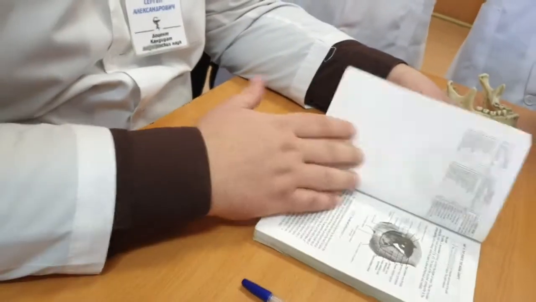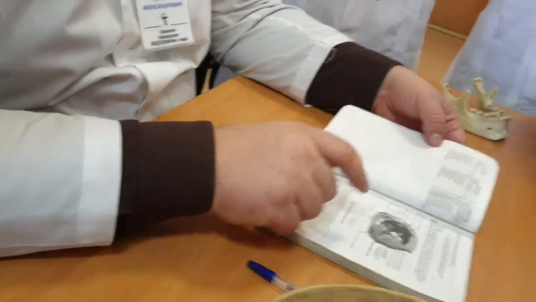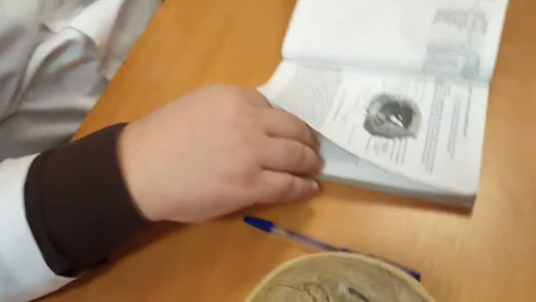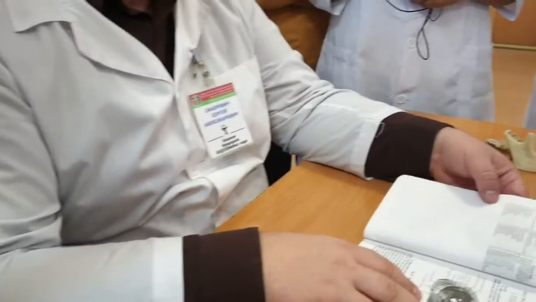Temporal and pterygopalatine. And next class is the orbit. And after that, mini exam.